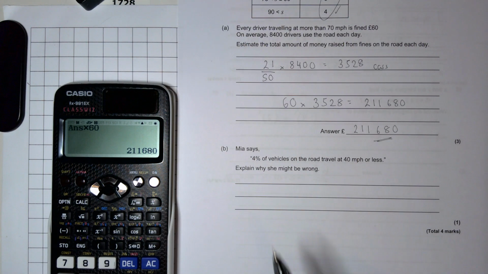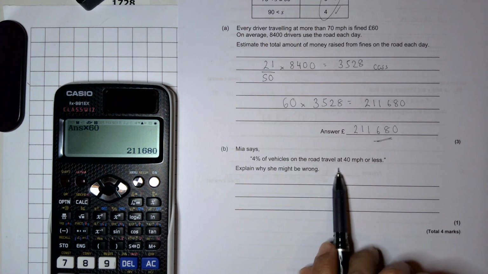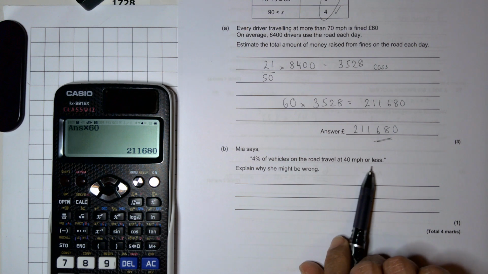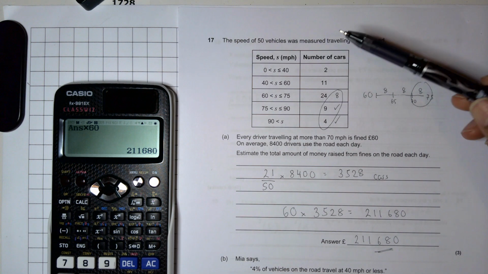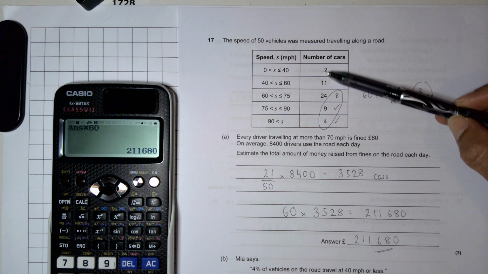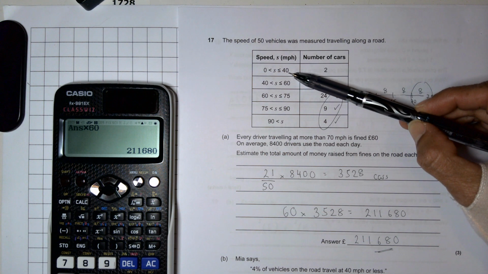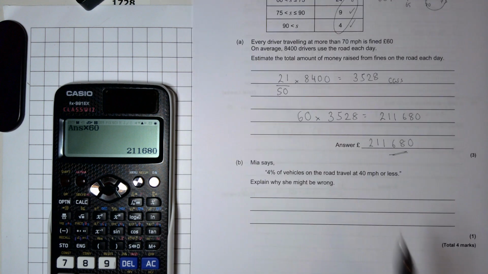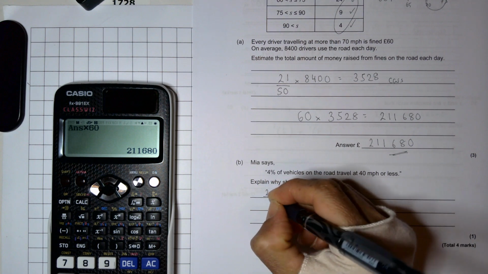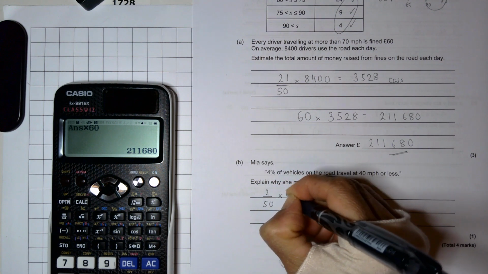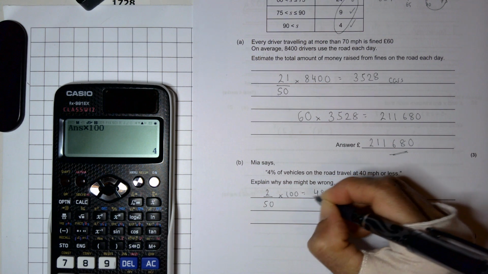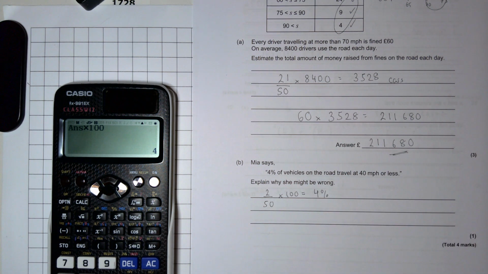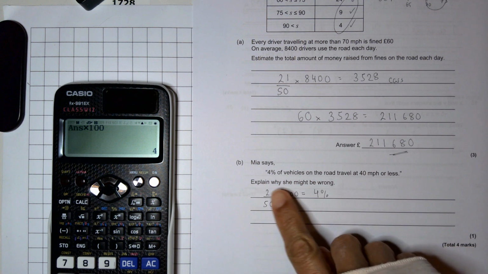Part B. Mia says that 4% of the vehicles on the road travel at 40 miles per hour or less. Explain why she might be wrong. Well, 40 miles per hour or less. So she says, okay, let's take those 2 cars because they are 40 miles per hour or less. And what proportion was that? 2 out of 50 cars to find out the percentage. 2 divided by 50 times 100, and it looks like she's correct. Okay, so far it's fine, but it says explain why she might be wrong.